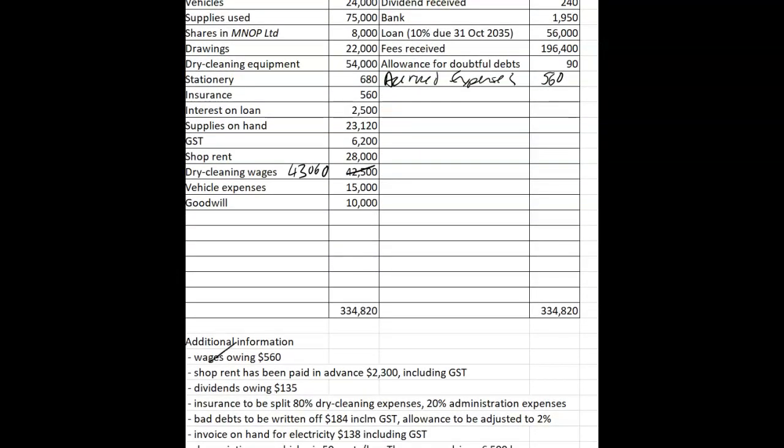Right, cross it out. Second one, shop rent's been paid in advance, $2,300 including GST. Because it's a prepayment, we're going to just get rid of that GST and make it 2,300 divided by 1.15, and that's going to be a prepayment. So on the left-hand side, prepayment's an asset, and you put 2,000 there.